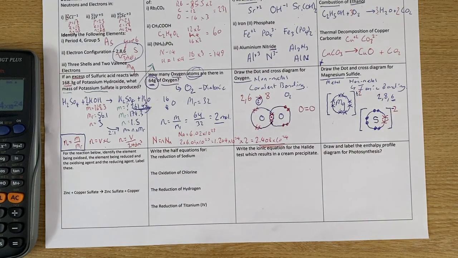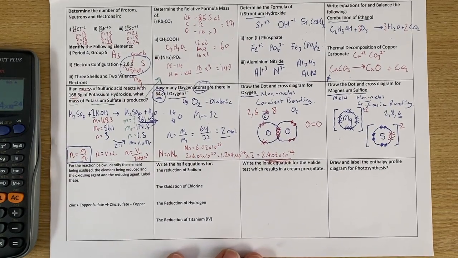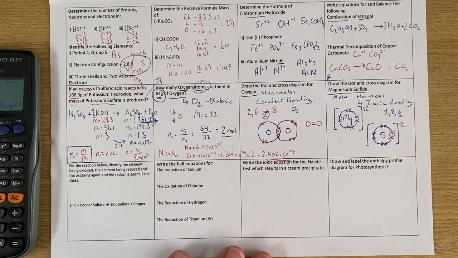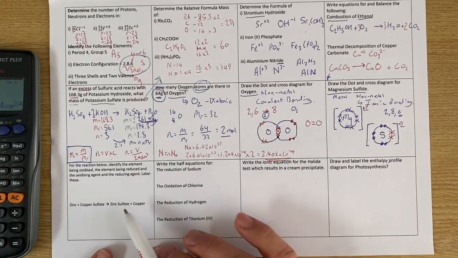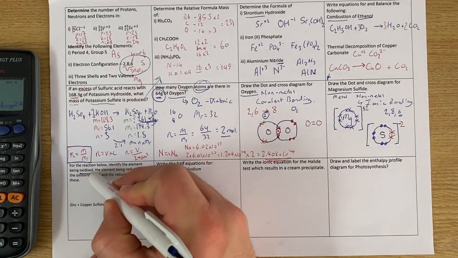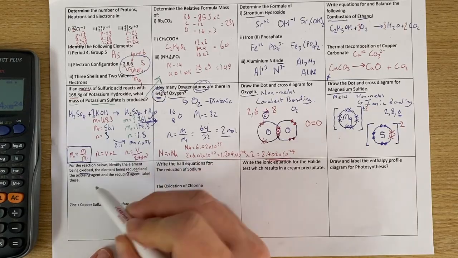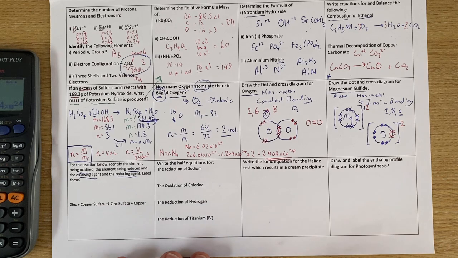This video is the third and final part of recapping and summarising the 12 core skills needed for Paper 1 Chemistry. So the final skills we're going to deal with are identifying redox, understanding half equations, ionic equations, and enthalpy profile diagrams. So the first question is, for the reaction below, identify the element being oxidized, identify the element being reduced, identify the oxidizing agent, identify the reducing agent, and label these.